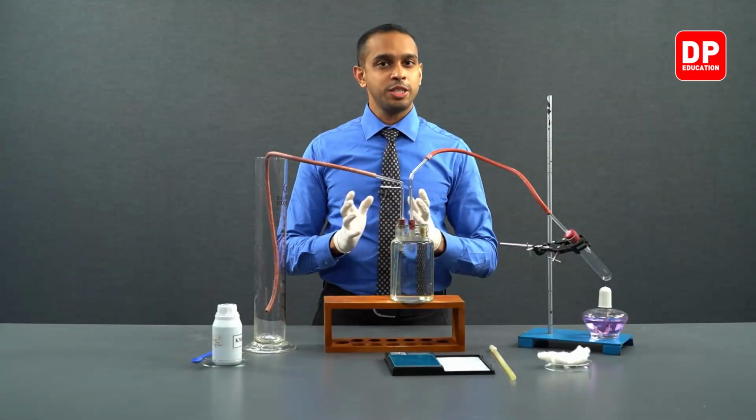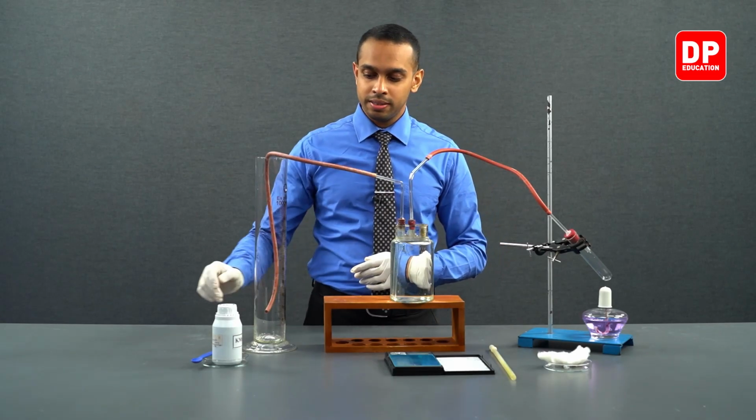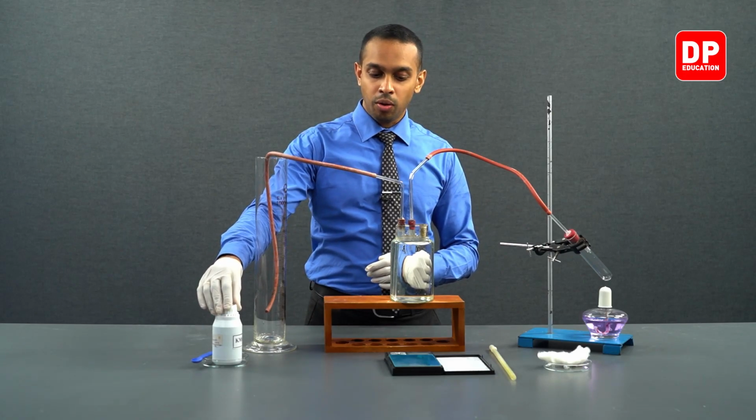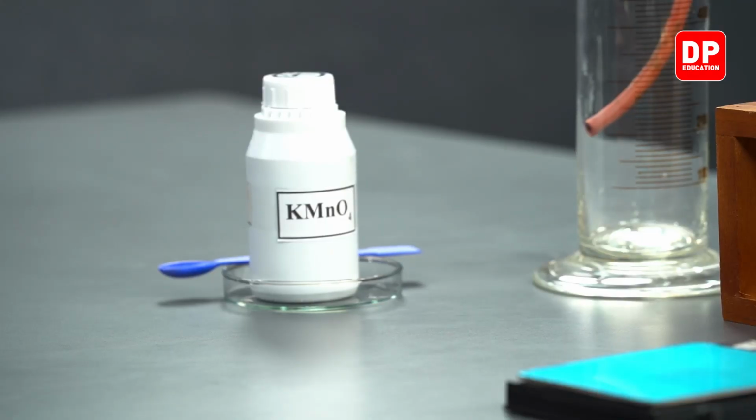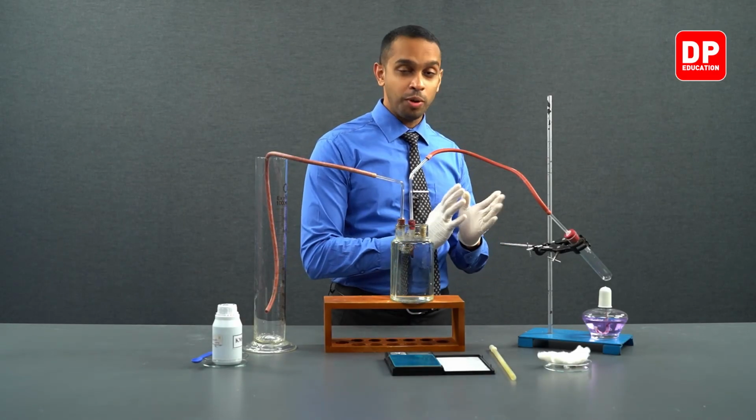Afterwards, using the experimental data that we gather, we are going to calculate the molar volume of a gas under laboratory conditions. Now, let's move on to the reagents and equipment we will be using for this practical. We will be using potassium permanganate as our only reagent, and apart from that reagent, we are going to be using all of this equipment.